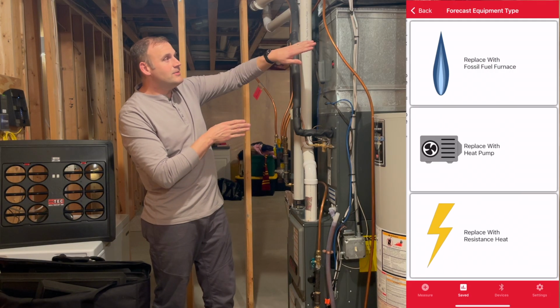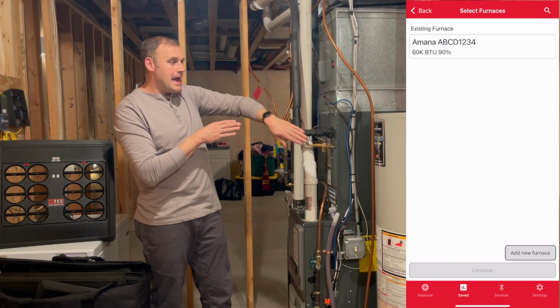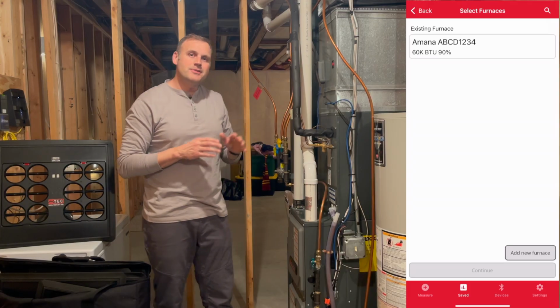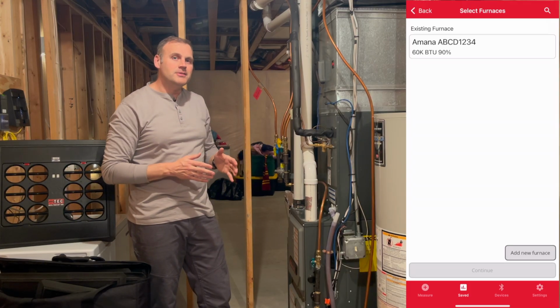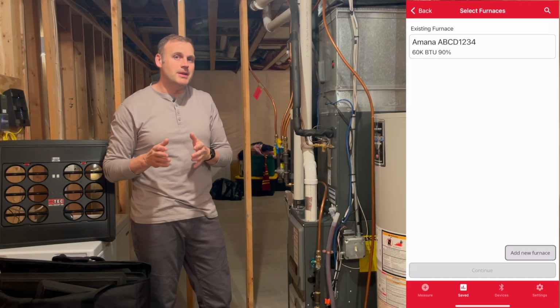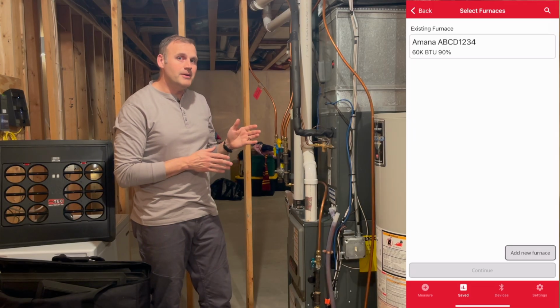We're going to advance till we get to a screen that lets us add a new furnace. Now, this is a new feature, so you're not going to have a list of furnaces, but you can add that, and I'm going to show you that in just a minute. But for now, because we're new, we have no pre-built furnaces.